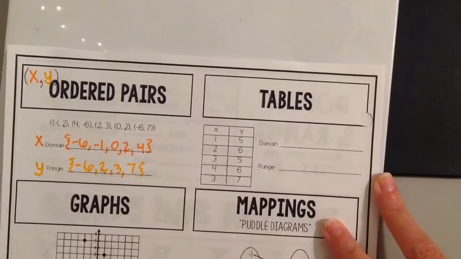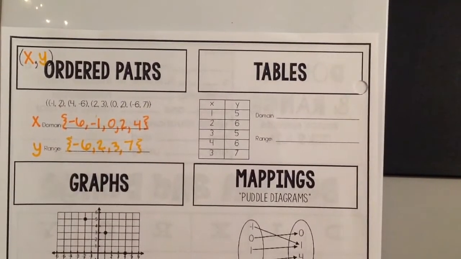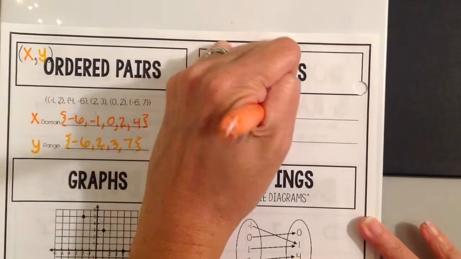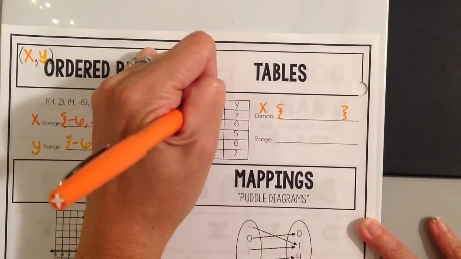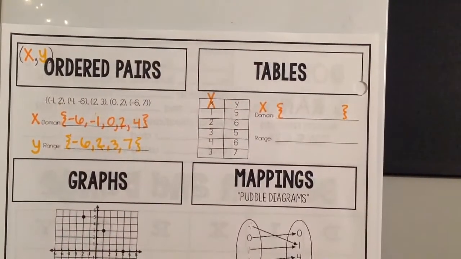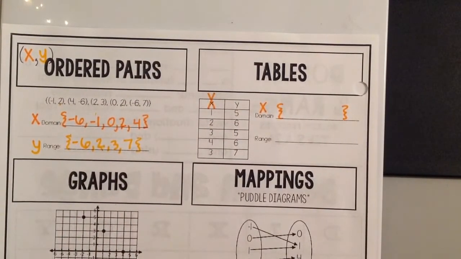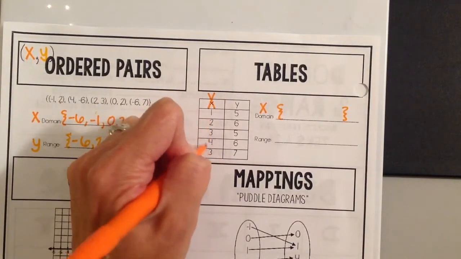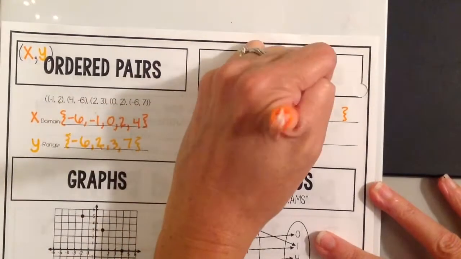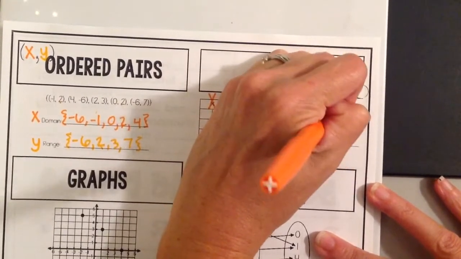Now we're going to look at tables. So I want to identify my domain from the table, and again, those are my x values, so I'm going to make some curly brackets. And I want to list my x values. X values are the left column. So I'm going to list all my x values, 1, 2, 3, 4, up. The 3 is repeated, so I only have to list it once. So 1, 2, 3, 4.